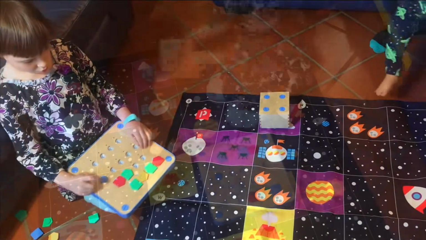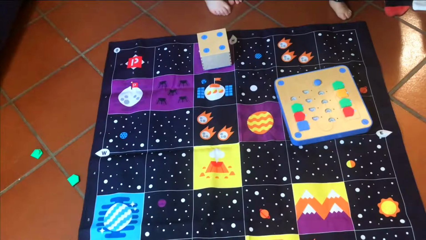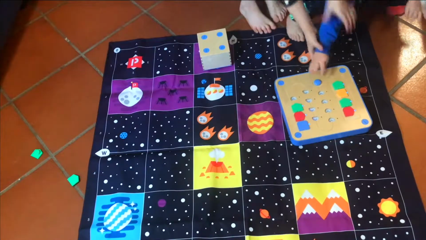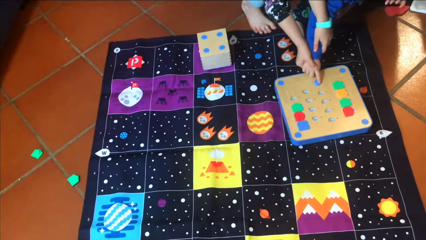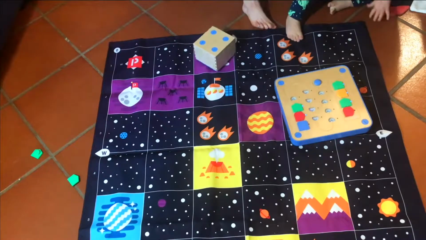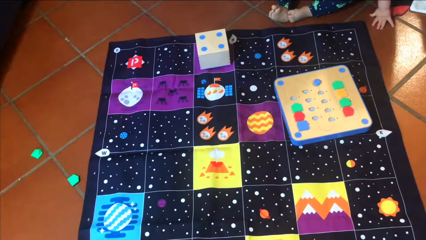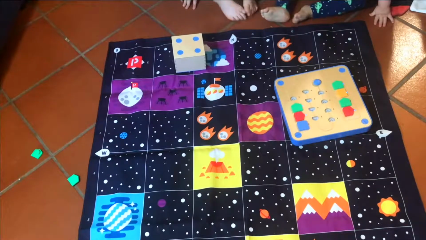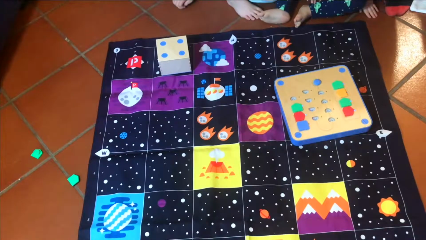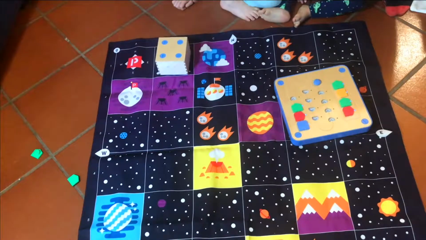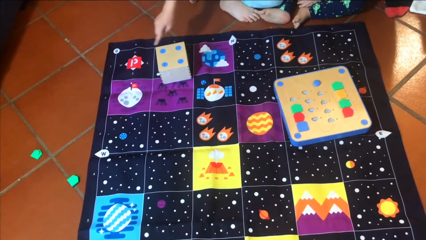So, press the blue button. Now we can come up here. Moon! Yes, it's going to the moon.